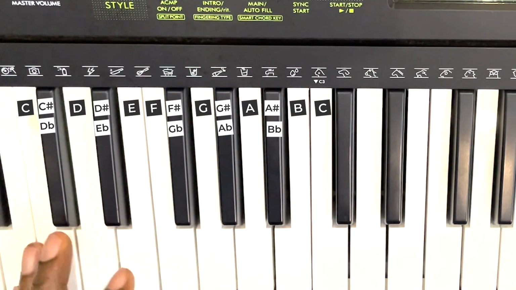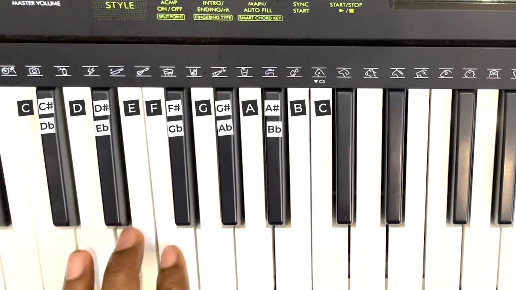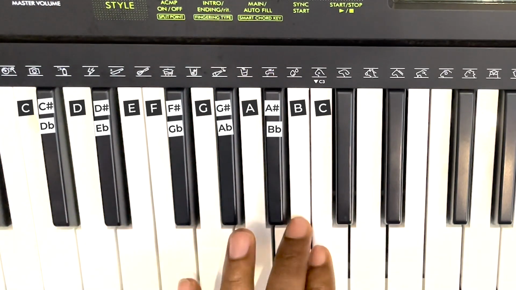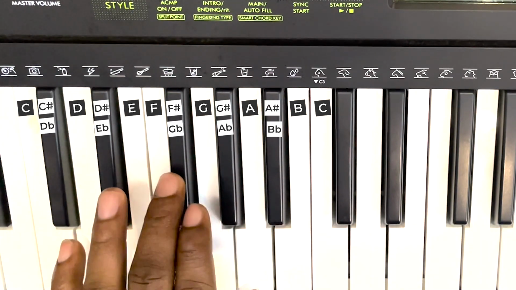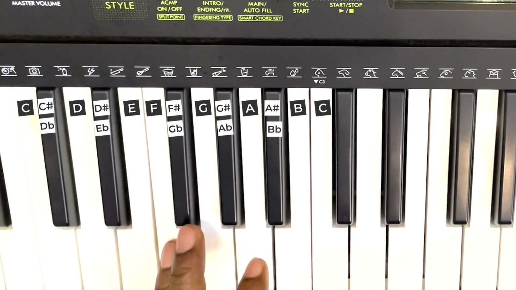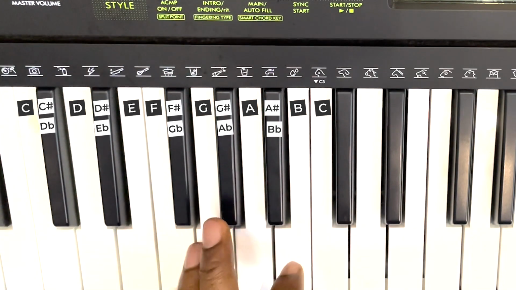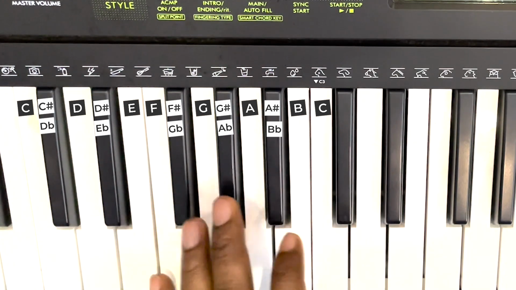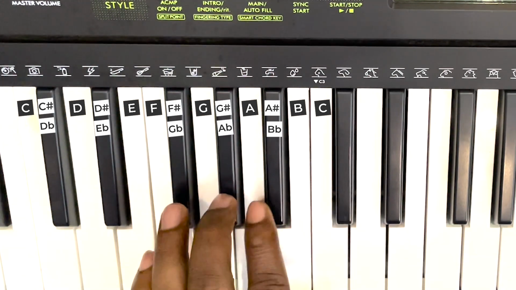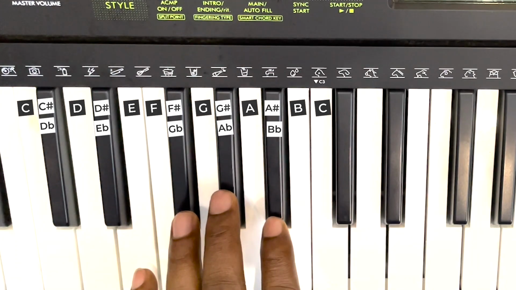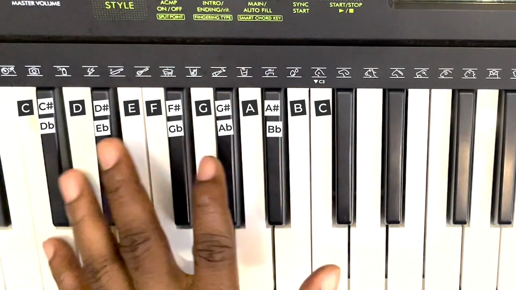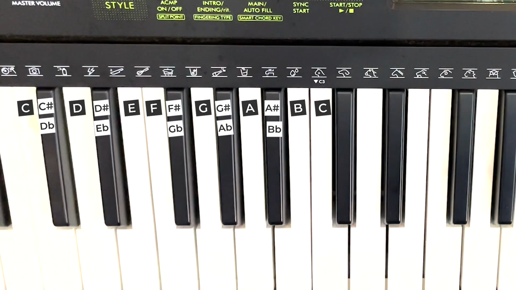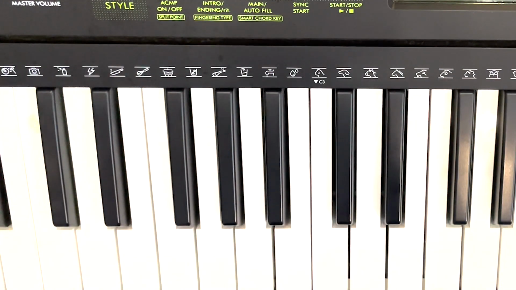So it's important that you know that E to F is a natural semitone, so it's a semitone movement. B to C is also a semitone movement. G flat to F, for example, is a semitone. A flat to G, for example, is a semitone. G sharp to A sharp, when we use their enharmonics, is still a tone. So it is important for us to know all this movement on the keyboard. Now, let us represent them on the staff and see the way it goes.